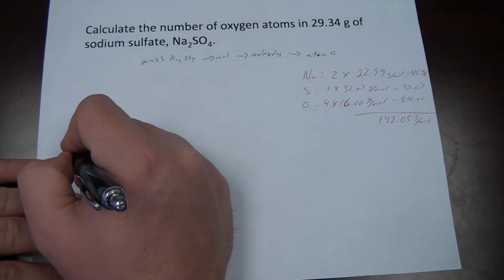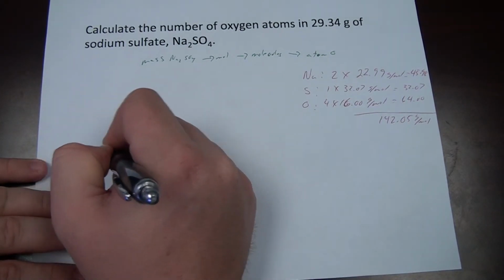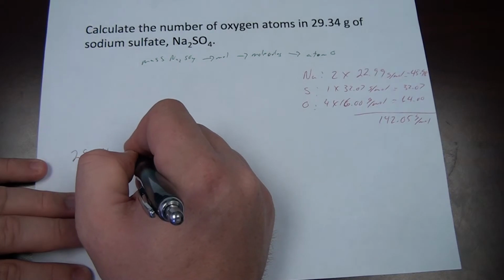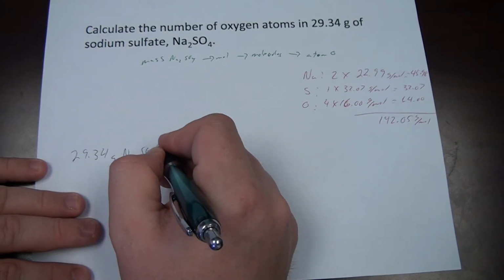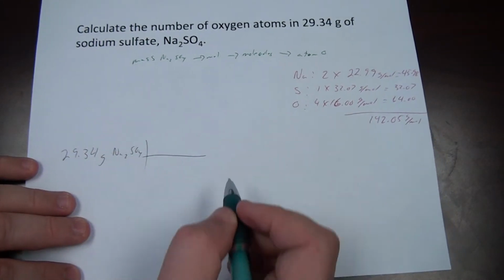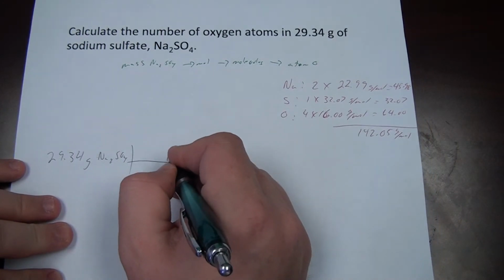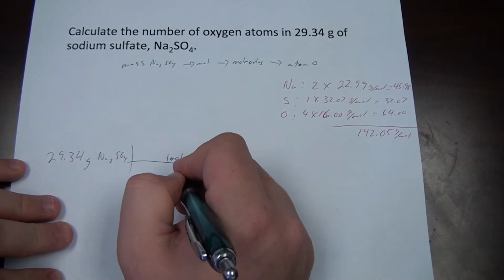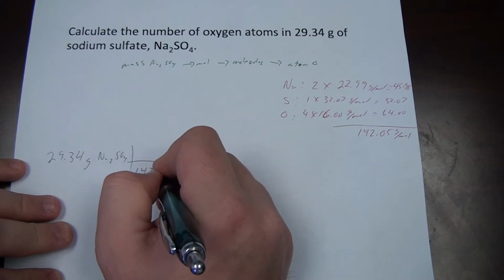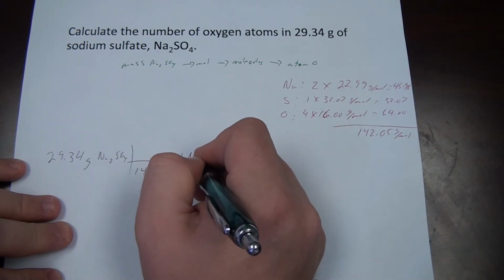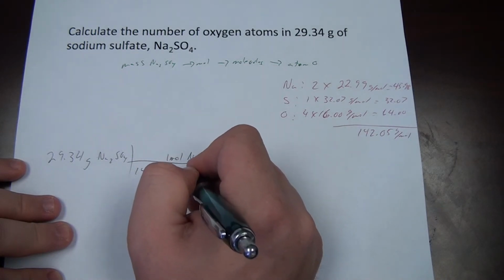Right, so then we're going to follow this plan. We're going to take the 29.34 grams of sodium sulfate, convert to moles, moles on top, grams on the bottom, 142.05 grams of sodium sulfate.